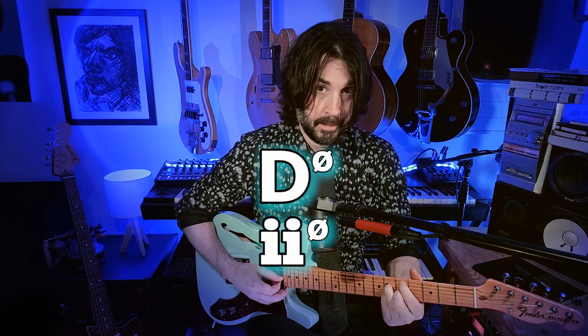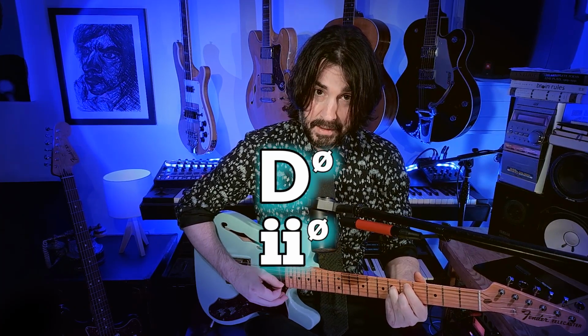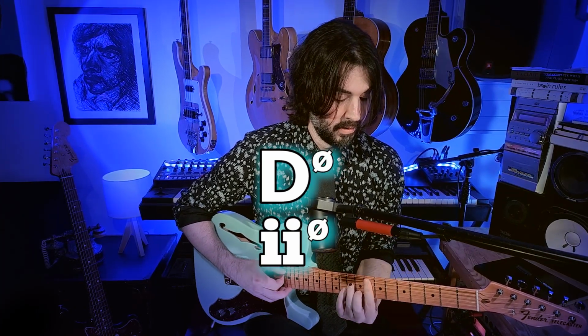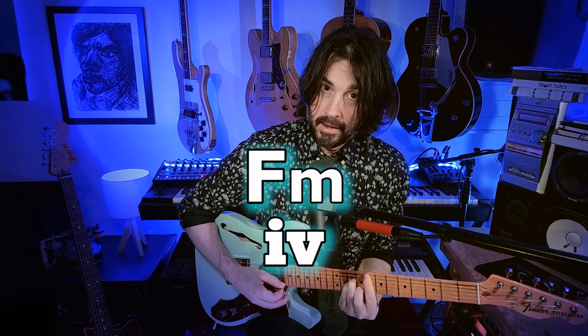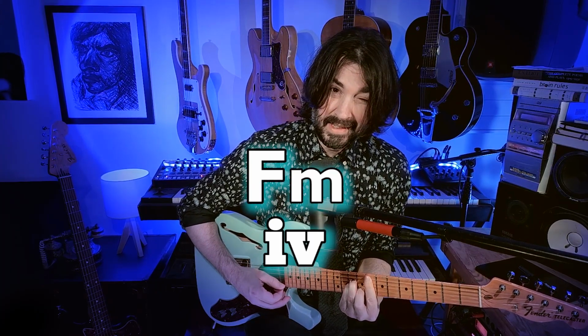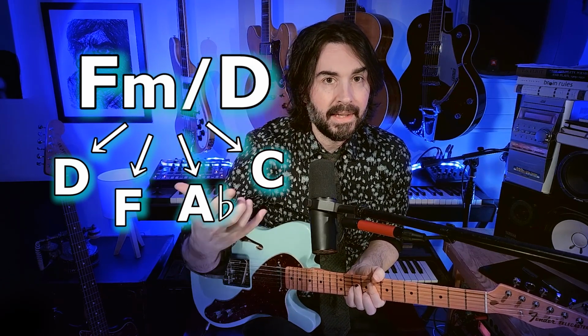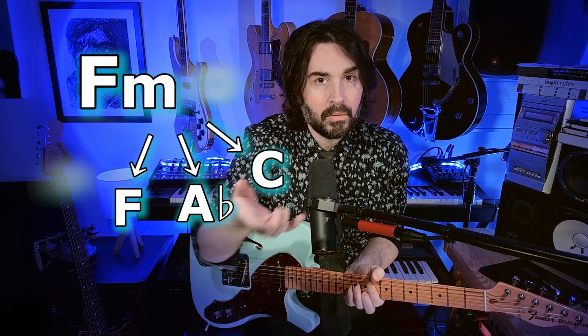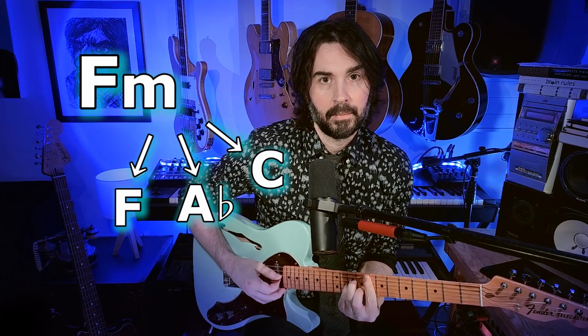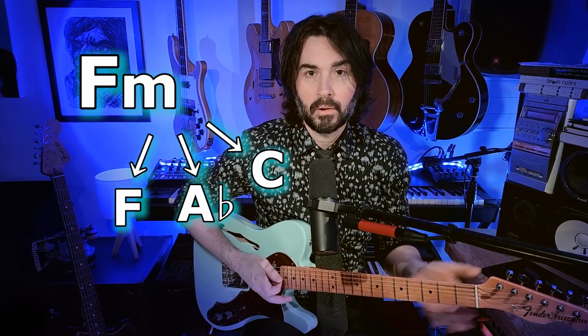And instead of that 3rd chord being D half diminished, it's now F minor. And since D half diminished, or D minor 7 flat 5, is like F minor with a bass of D, it's just that we remove the D to get F minor. So they're almost the same chords, except they feel quite different when you play them one after the other.